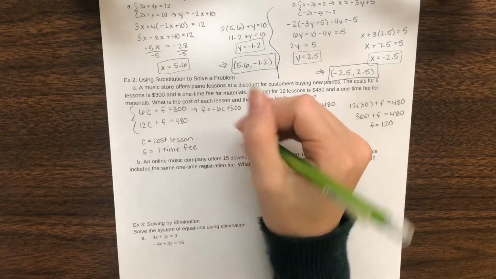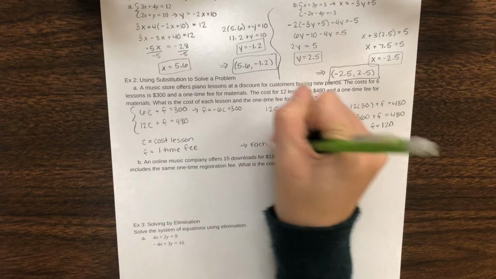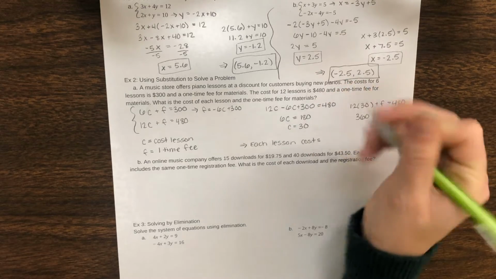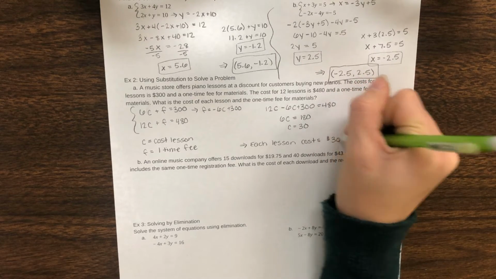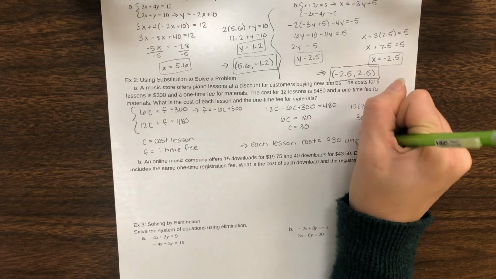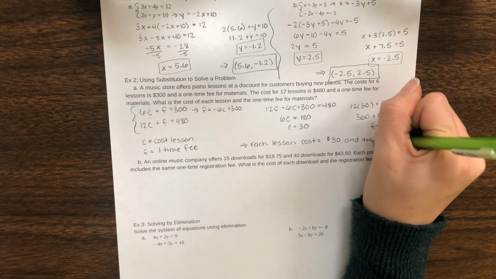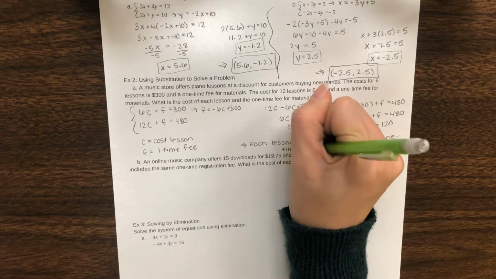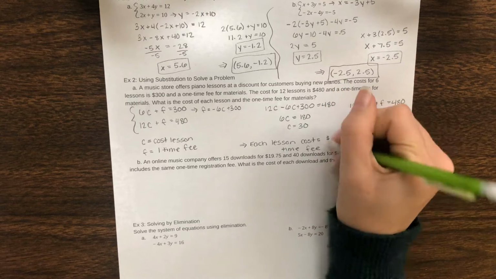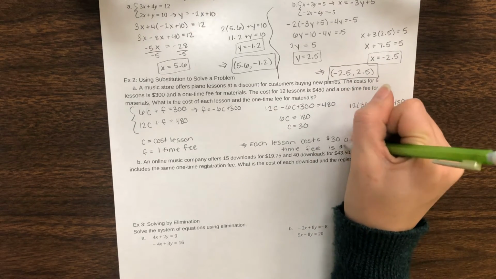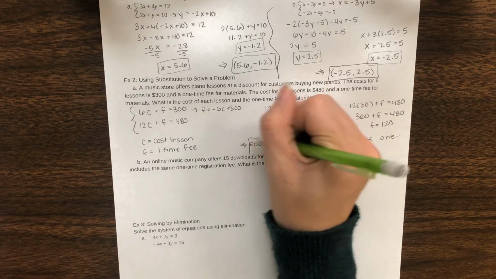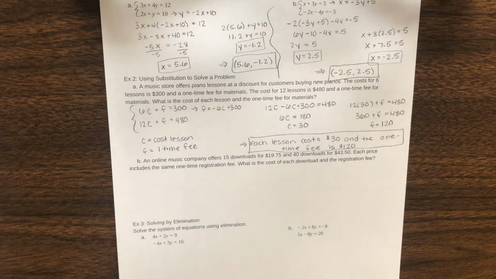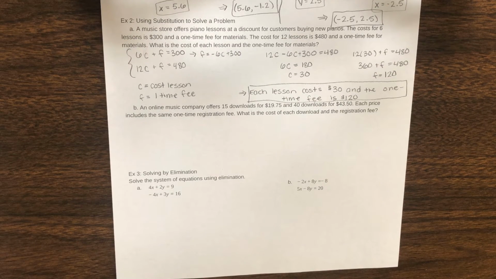So then you just gotta say each lesson costs $30 and the one-time fee is 120. Okay. Alright, I want you to try out B then, and then we'll compare answers.